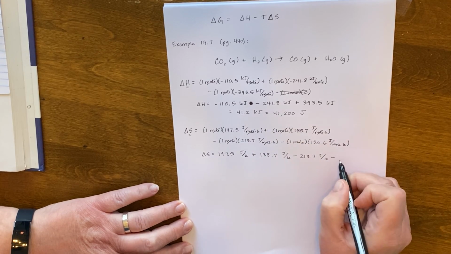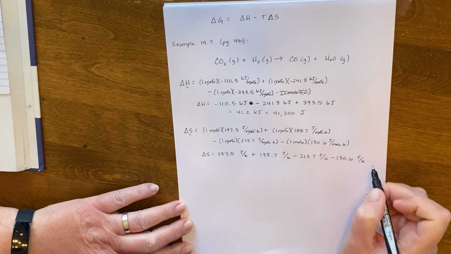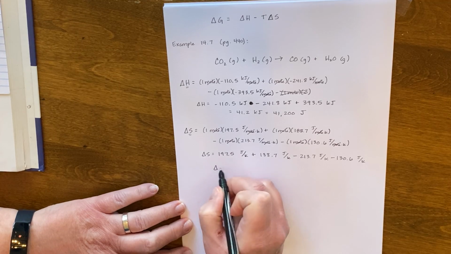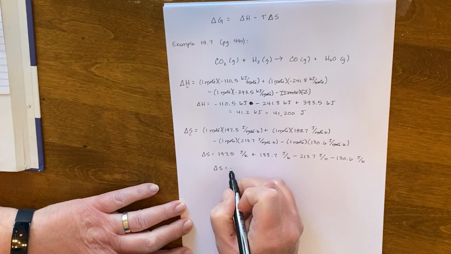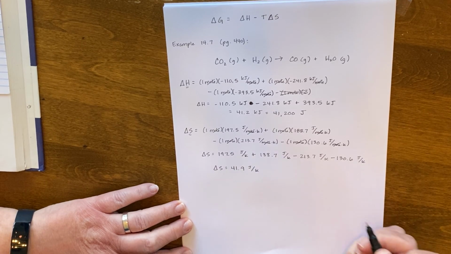And then again, subtract out my 130.6 joules per Kelvin. If I do this, I find my delta S is 41.9 joules per Kelvin.